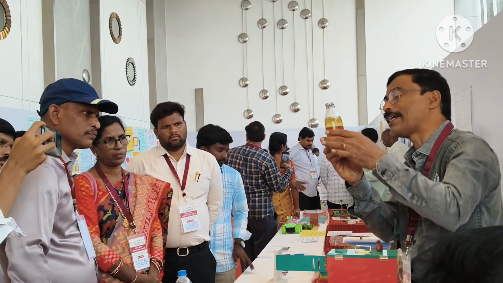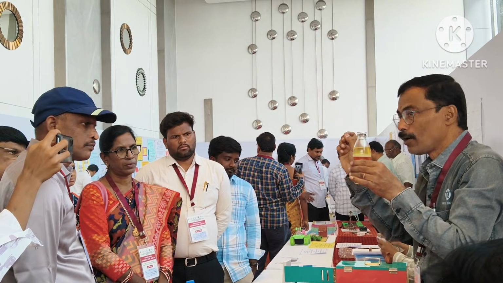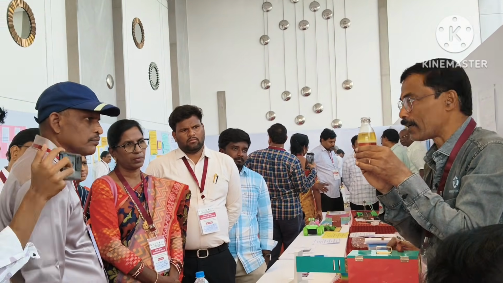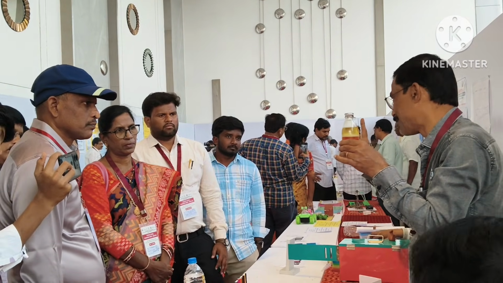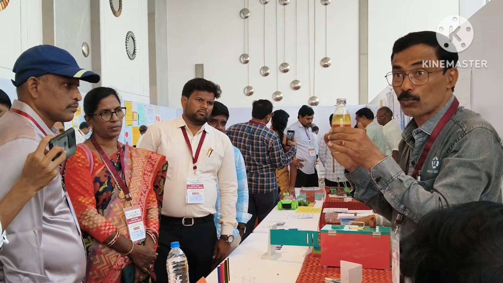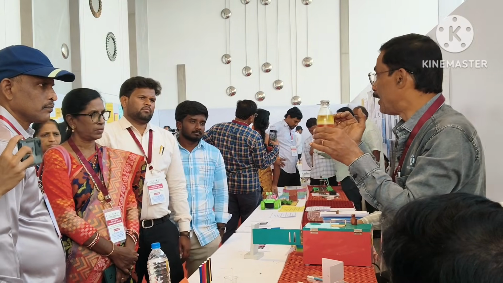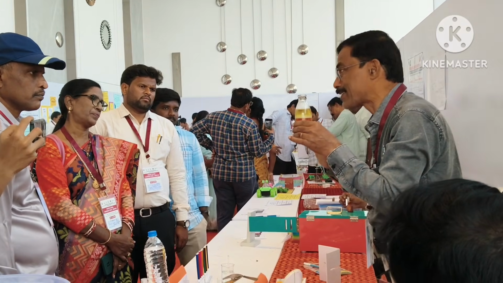And over that, I placed water with kumkum. That is red color water, and its density is 1 gram per cc. Above that, vegetable oil, density is 0.9 grams per cc.